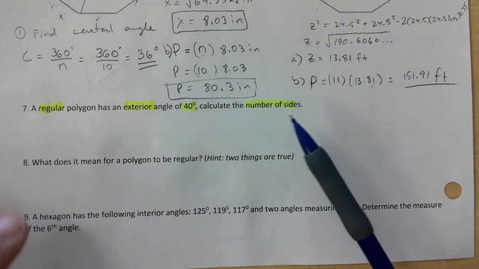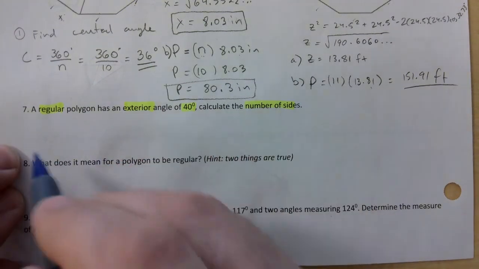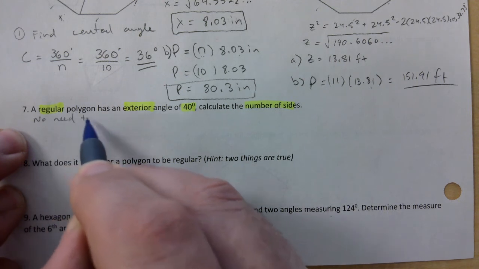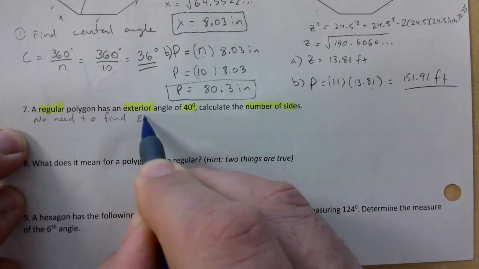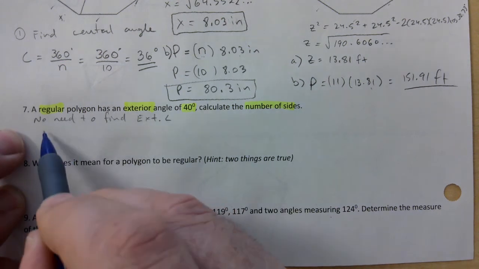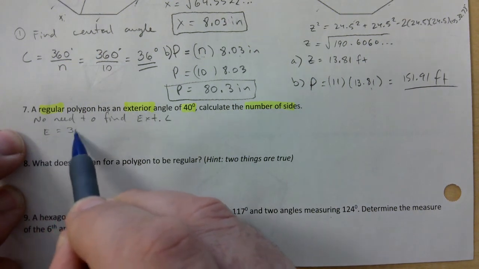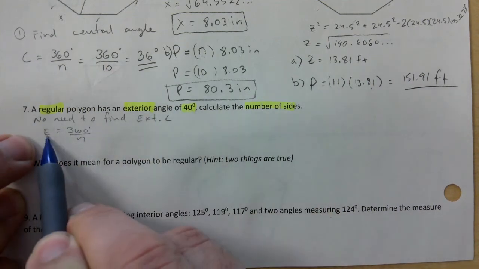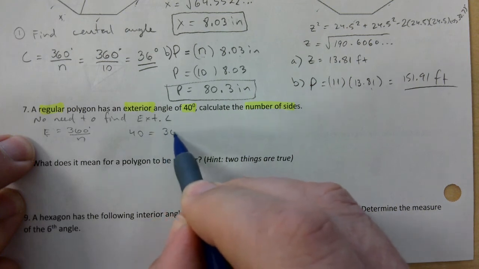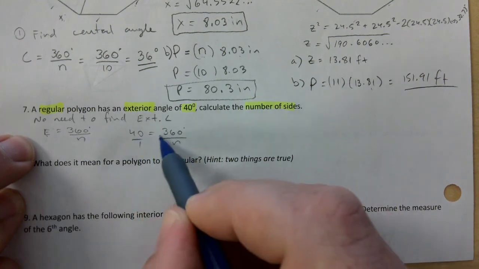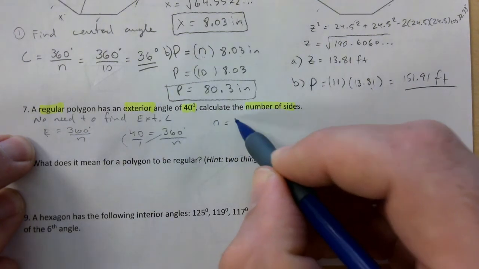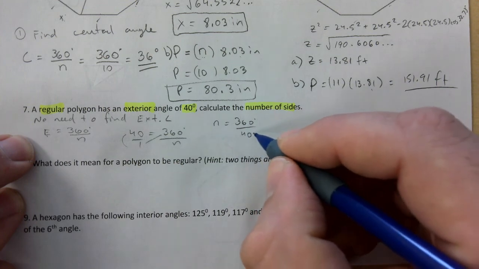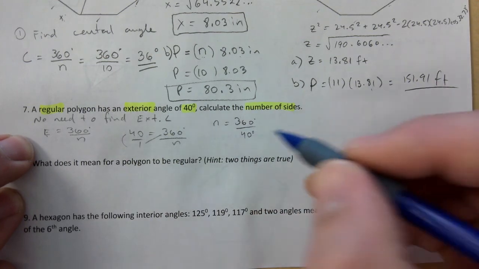So this is a backwards question. They already give you the exterior angle, so no need to find it. So we can go straight to the formula, which is just that, and then plug in that 40 in here. So it's 40 is equal to 360 over n. Put the 1 there, cross multiply and divide. So n is 360 divided by 40, which is 9 sides, right?